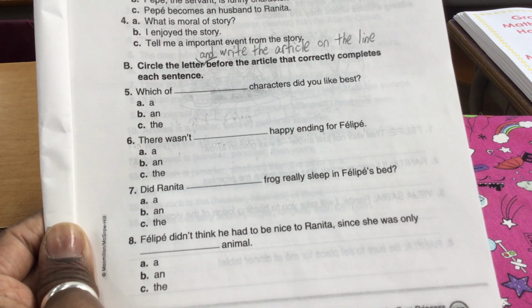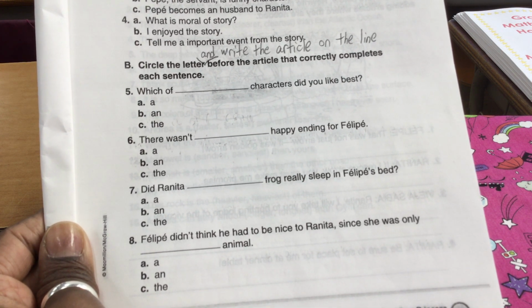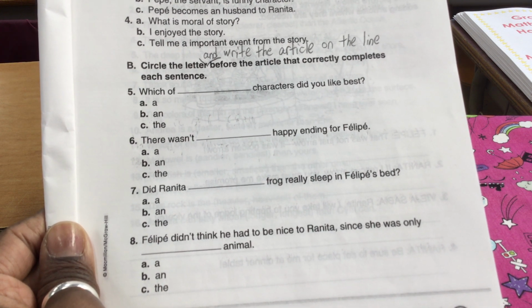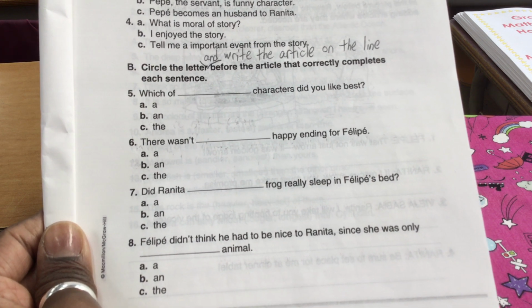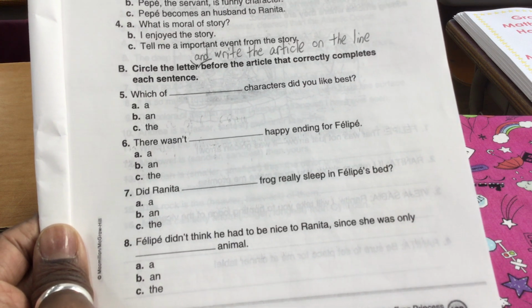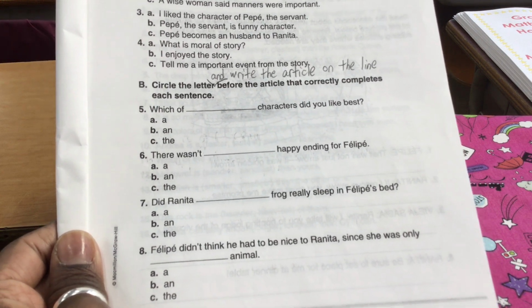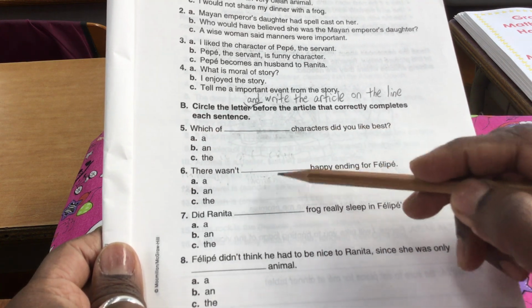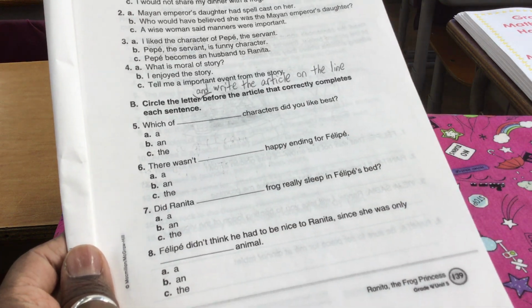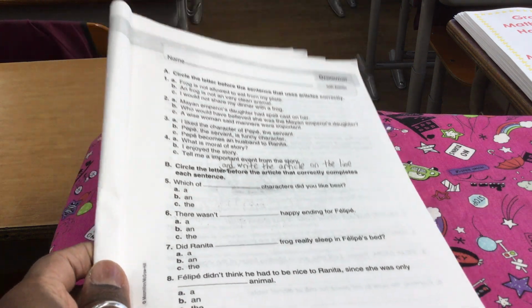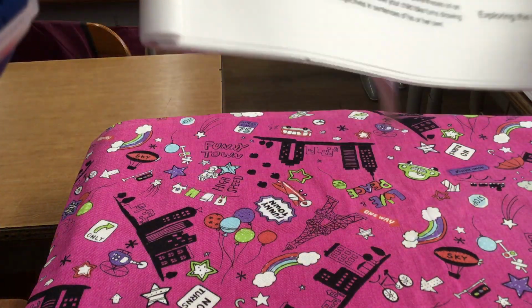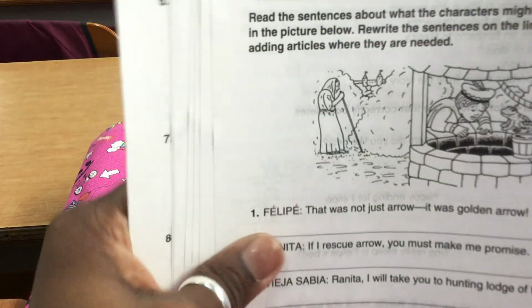C. Felipe didn't think he had to be nice to Ranita, since she was only the animal. Take your time, and remember, for 5 to 8, circle and then write the articles on the lines. When you are finished with page 139, please turn to the second part of the test on page 140.